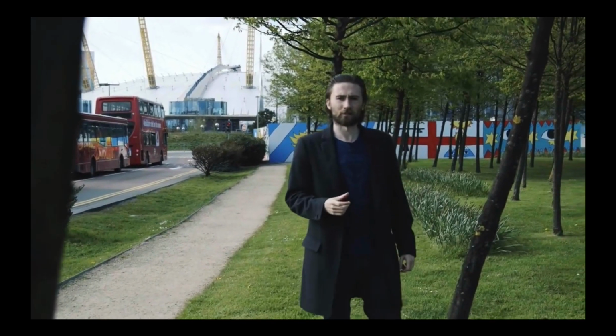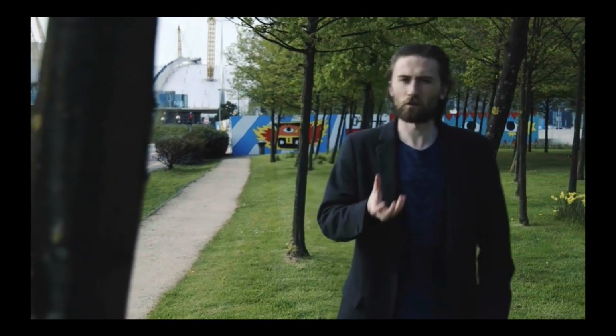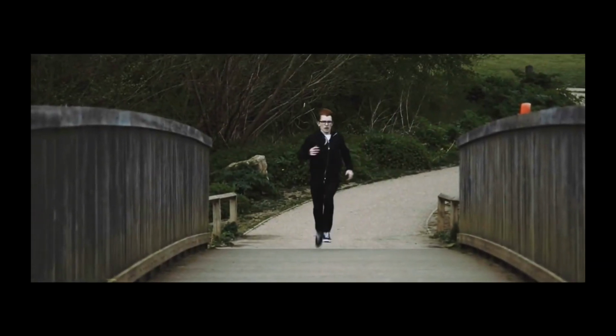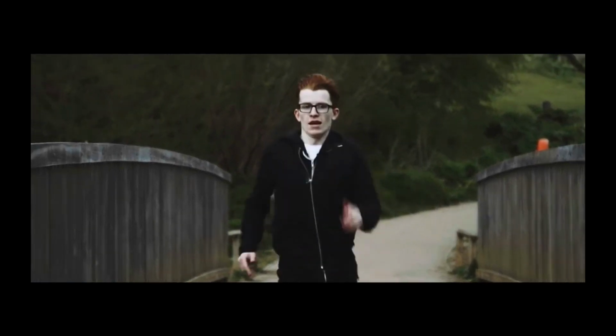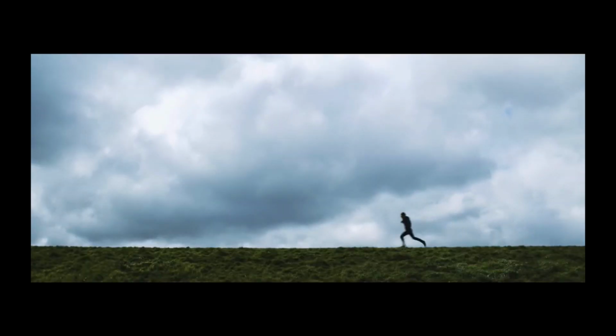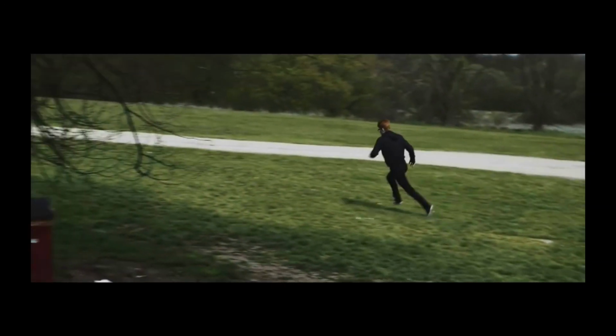The music indicates that the man is running somewhere to do something good. This is what the music is telling us. But if we switch it around... Now it looks like he's running away from something bad.